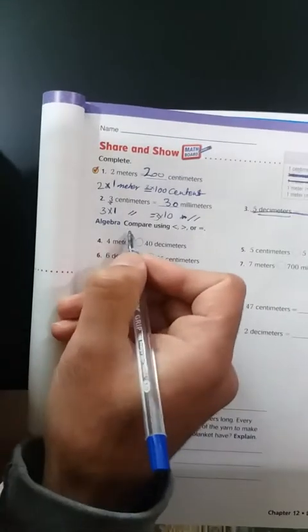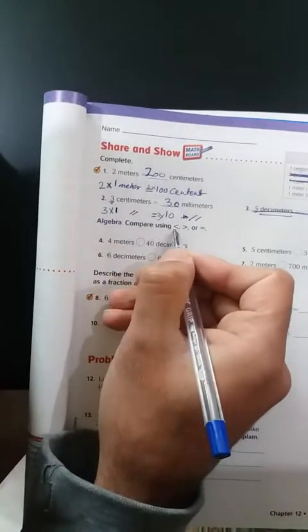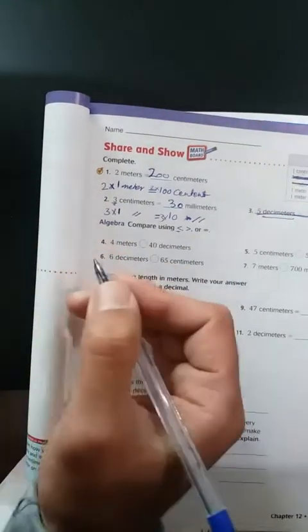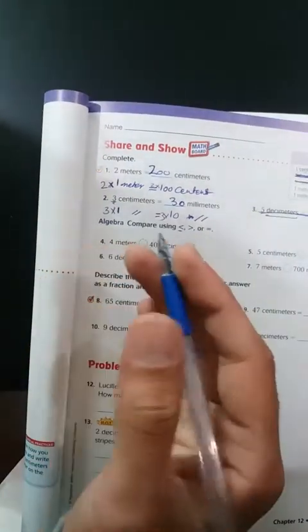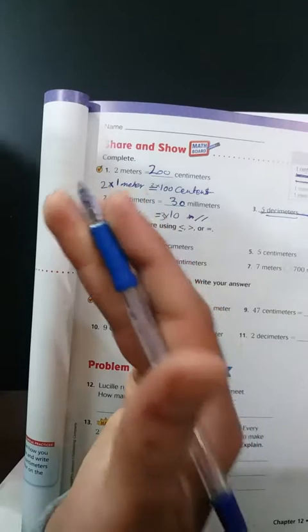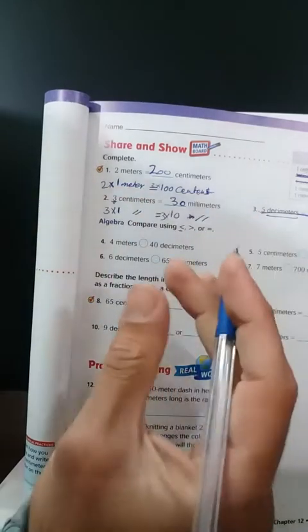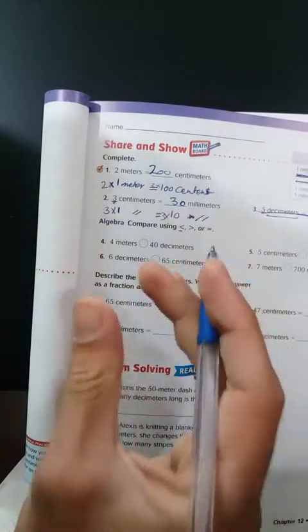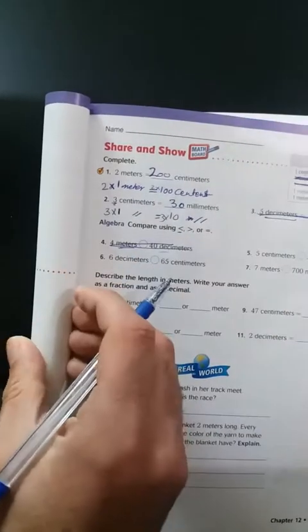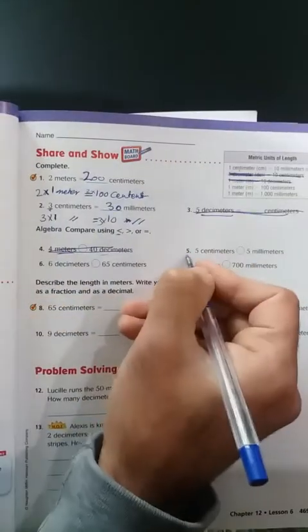He wants from me to compare using bigger than, smaller than, or equal. Teacher, I cannot compare. Can I compare clock with table? But time of the clock with time of my table? No. If I want to compare, I will make all of the units the same. Look here, I have meters, I have decimeters. I don't want you to solve it. Come here to number 5.